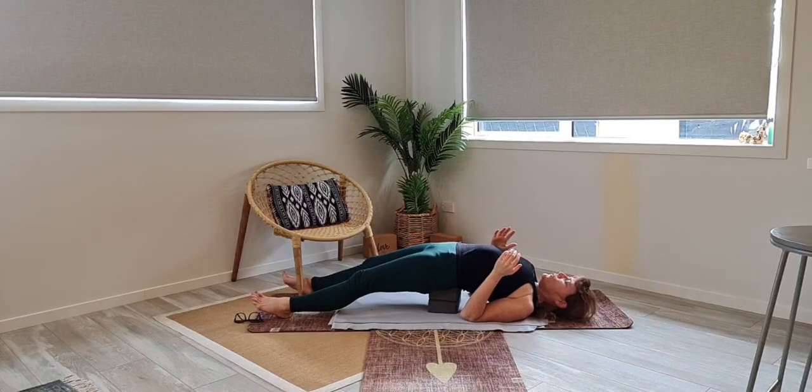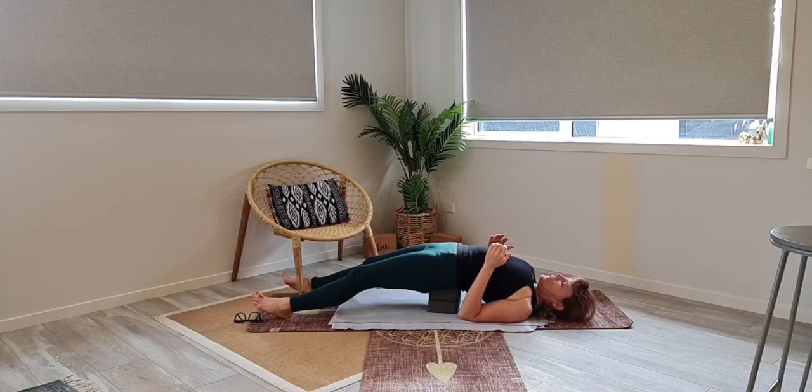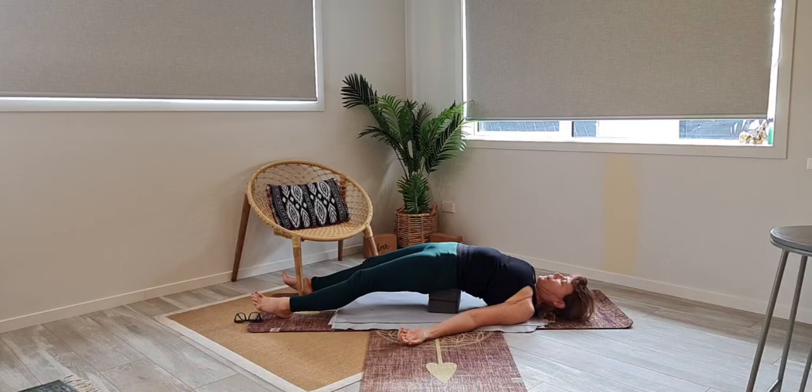Press the elbows into the floor and just slide the shoulders away from the ears to give space in the neck, and then palms facing up. So here we've got our back bend, so we're in spinal extension, lengthening the connective tissue all the way along the front of the body.